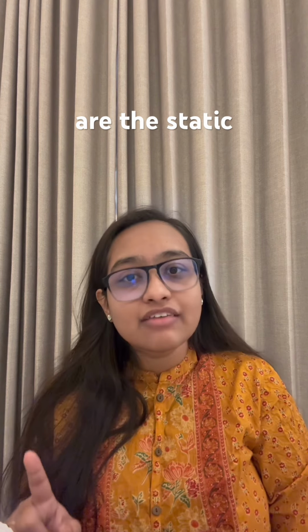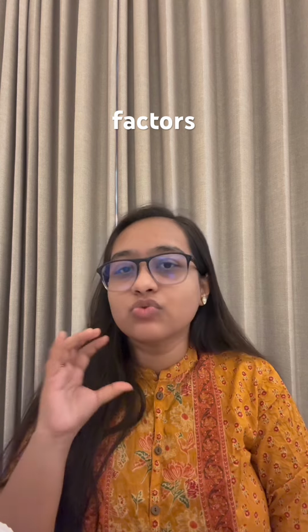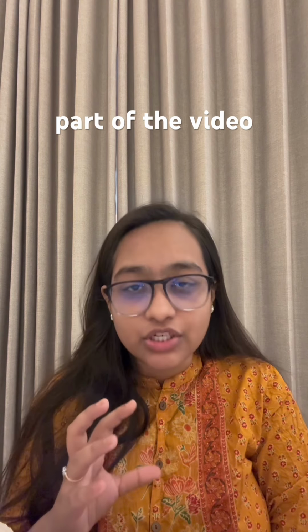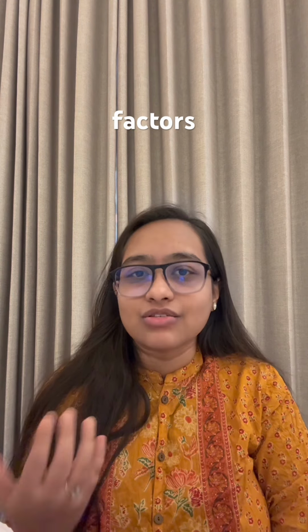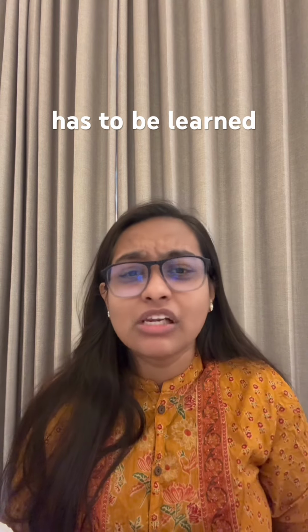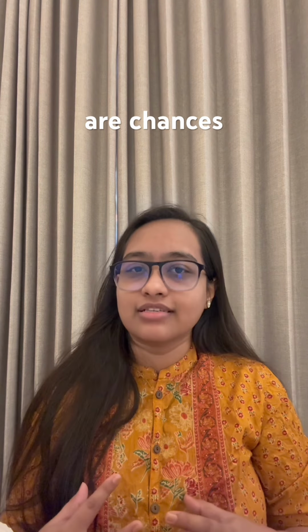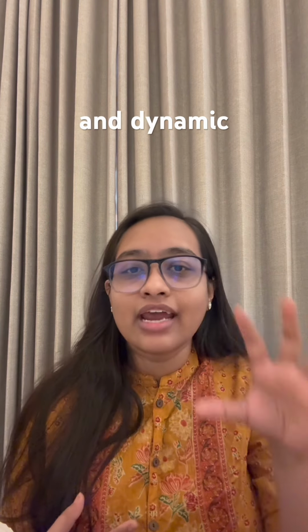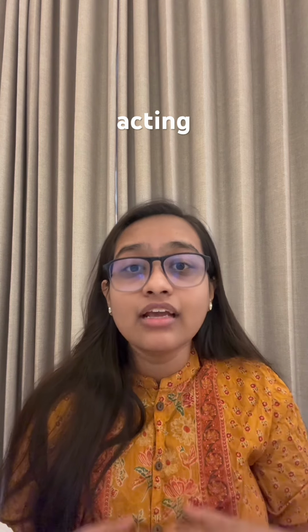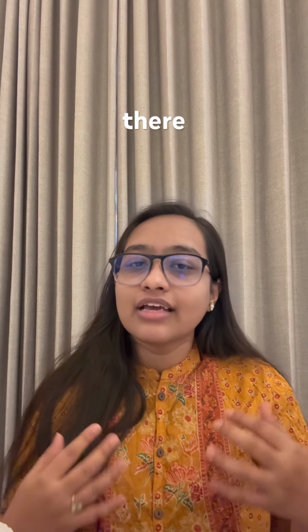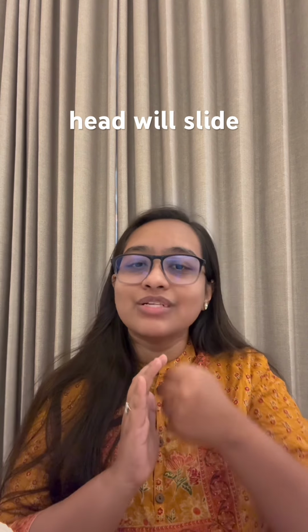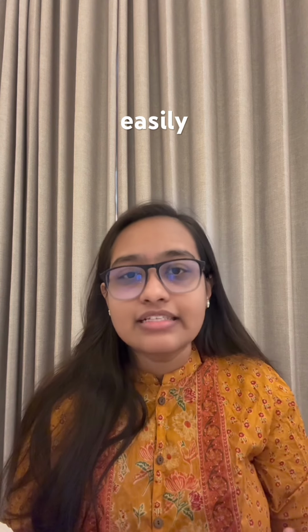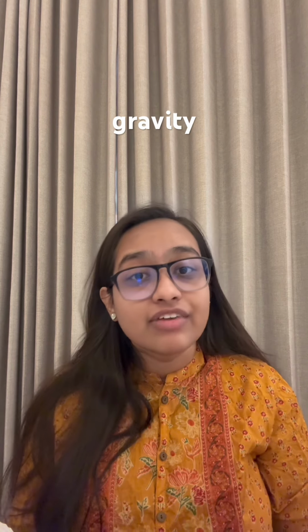They are the static factors and the dynamic factors. So the static factors will be covered in this part of the video. Now why does all this have to be learned? Because if the static and dynamic factors are not acting upon your glenohumeral joint, there are chances that your humeral head will slide inferiorly very easily under the effect of gravity.